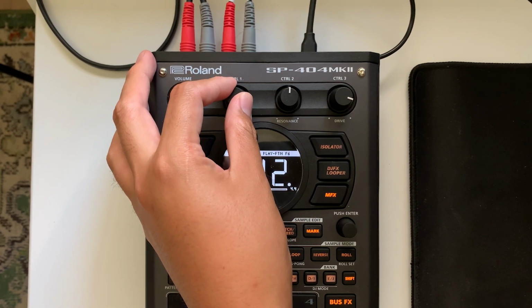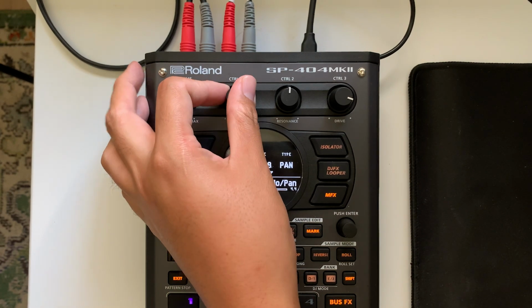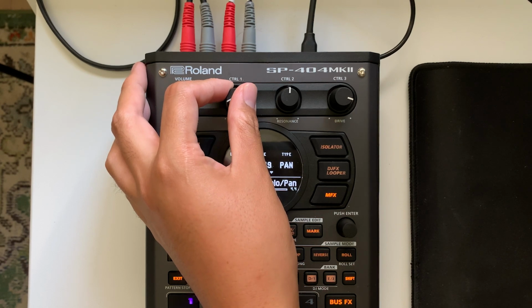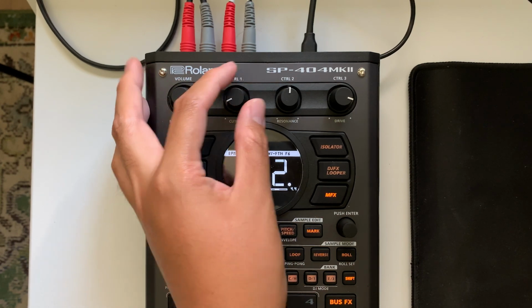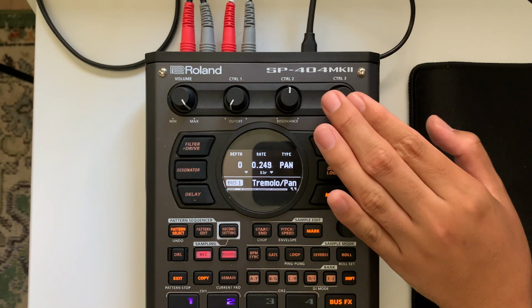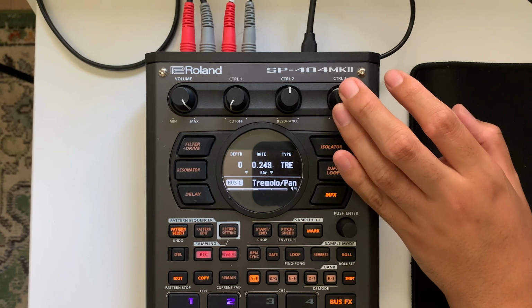As you can hear with this effect, it's going left to right if you have headphones on, but the lower the depth, the less of the effect you hear. Rate is just, once again, setting the cycle of the effect. The third option for type, you go between TRE, which is tremolo, and then pan, which is pan.